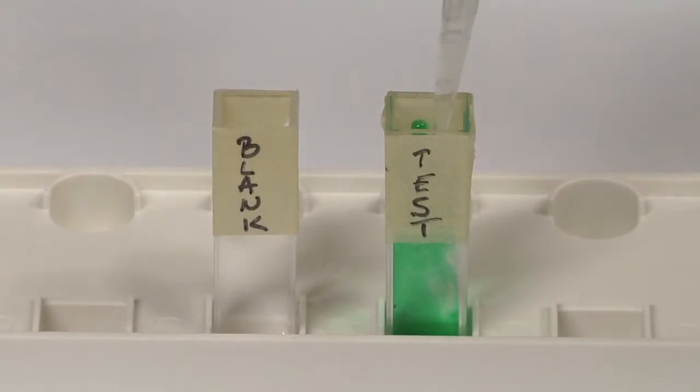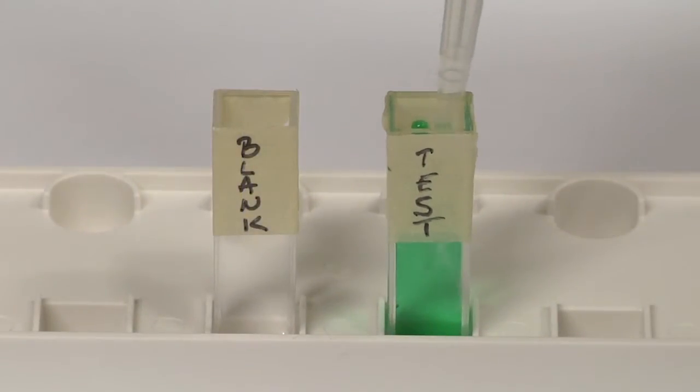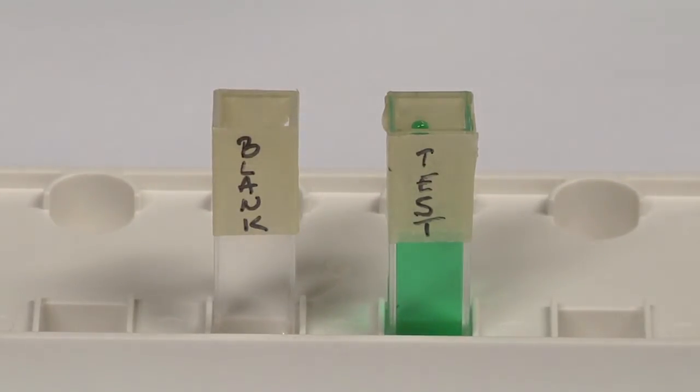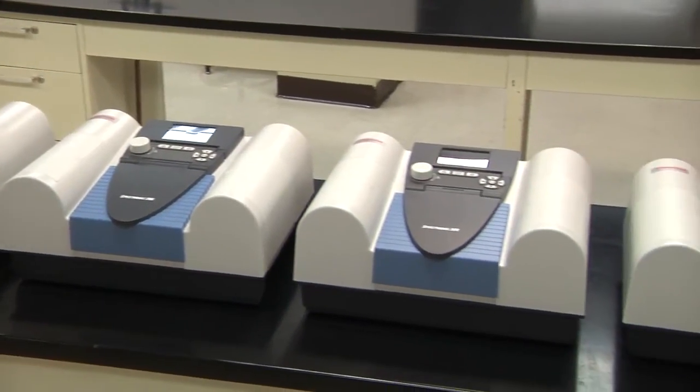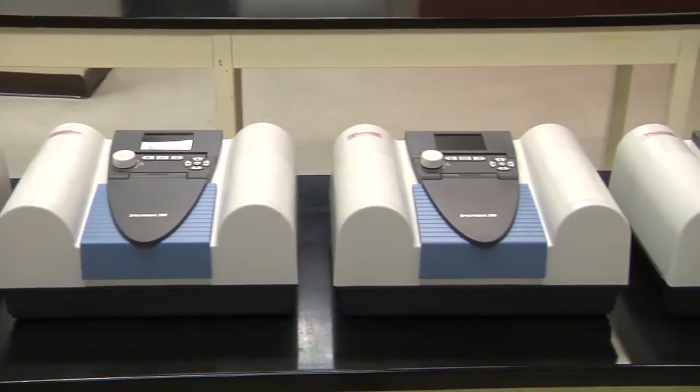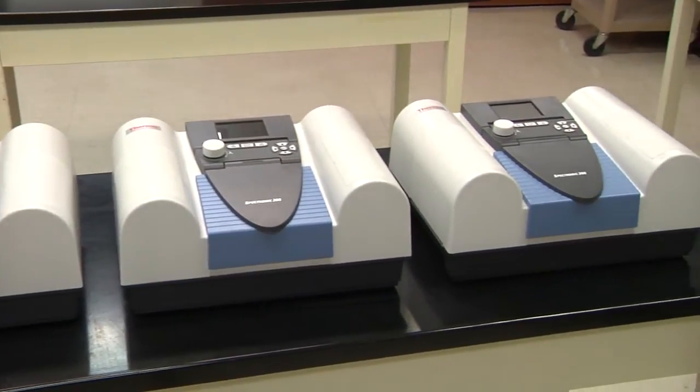The difference in the absorbance of light between the test and the blank solution is the measurement for that one substance of interest. This is similar to an experimental design where the control differs from the treatment only in the variable of interest.